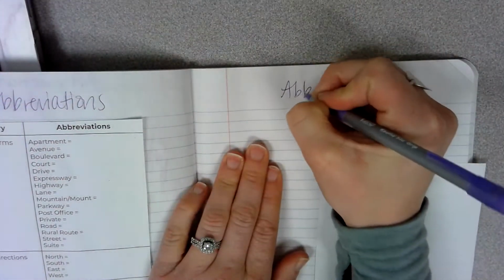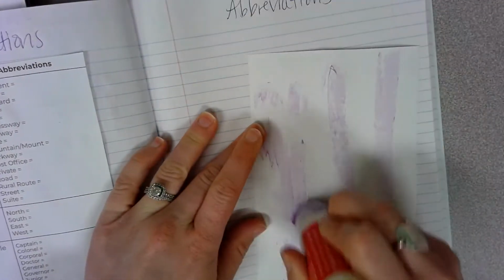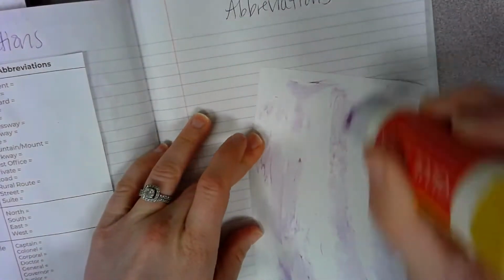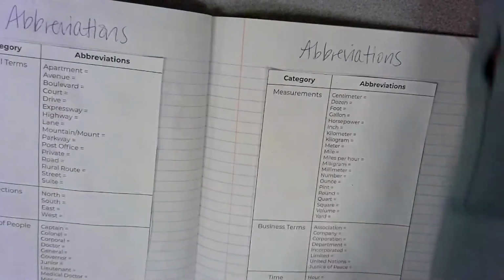And then same thing up at the top of the next one. And glue it in. All right, we are all set.